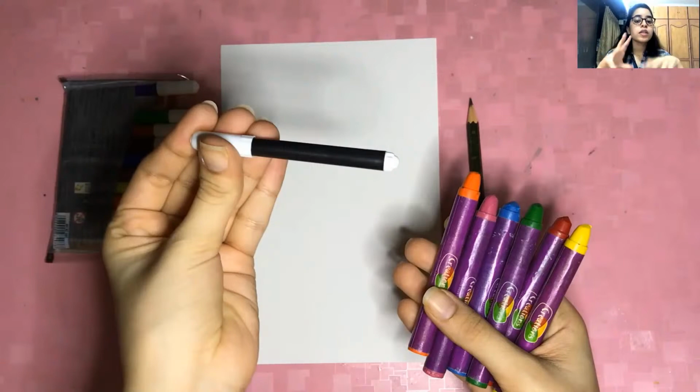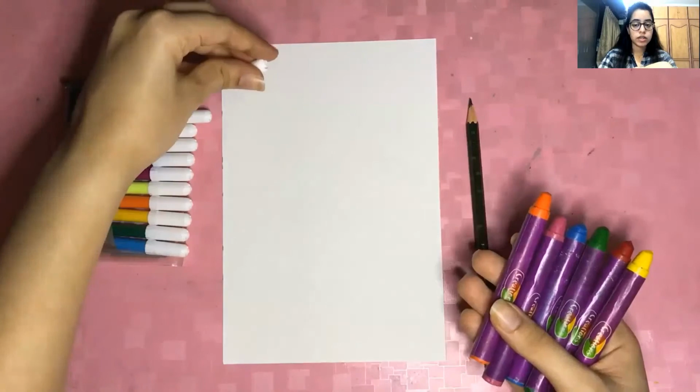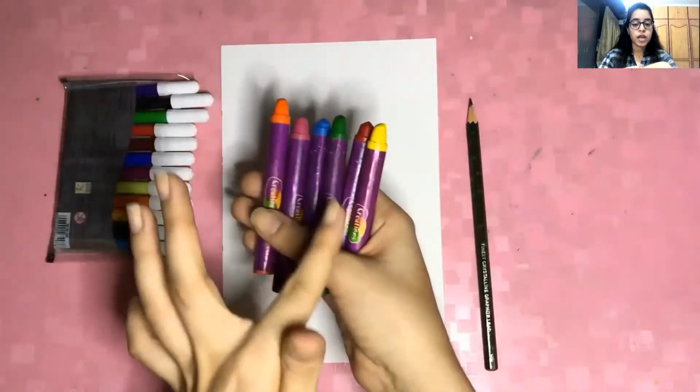Okay, so the part of outlining the rough sketch with black ink is crucial as well. So that's the reason we need a black sketch pen or a black ballpoint pen or a black gel pen. So anything which has black ink would be fine for this class. So just make sure that you are having at least something with black ink and something to fill colors with. That is all about these two materials that I have over here.